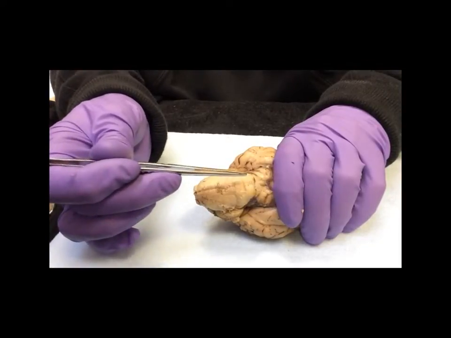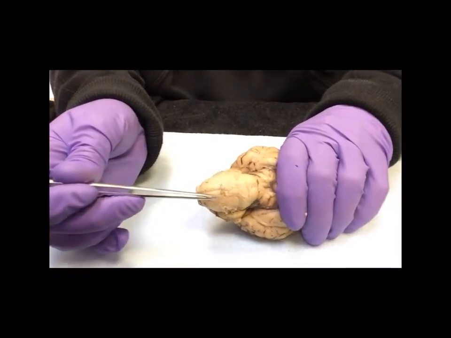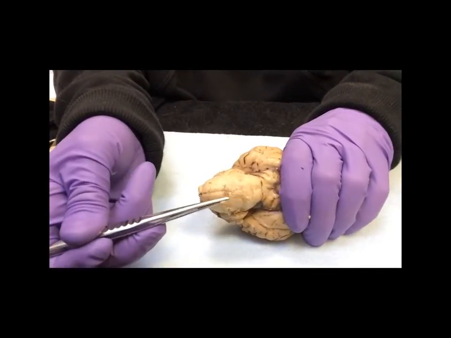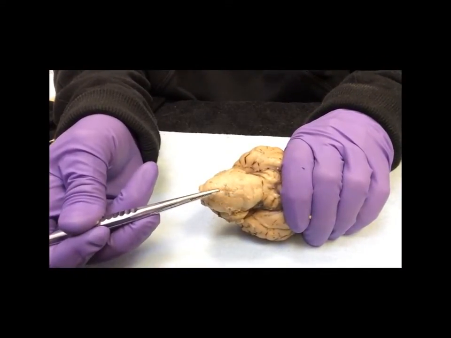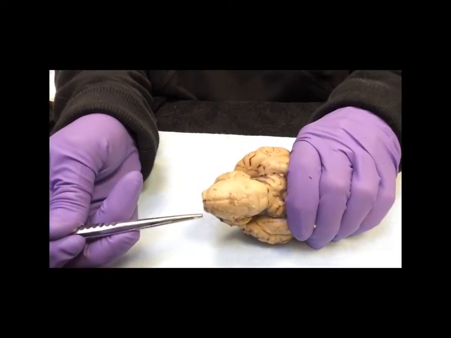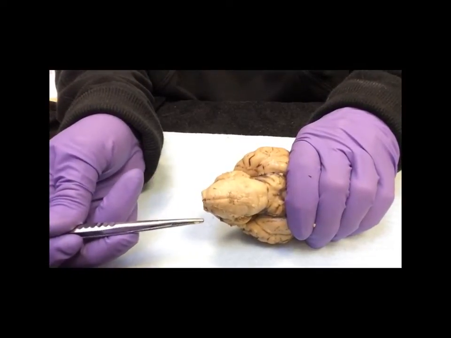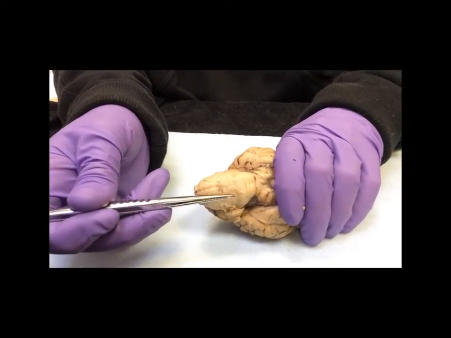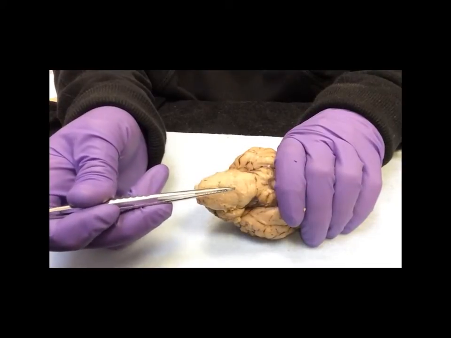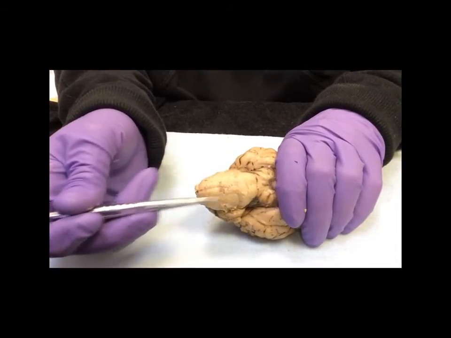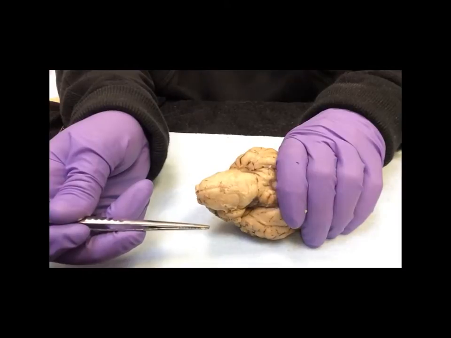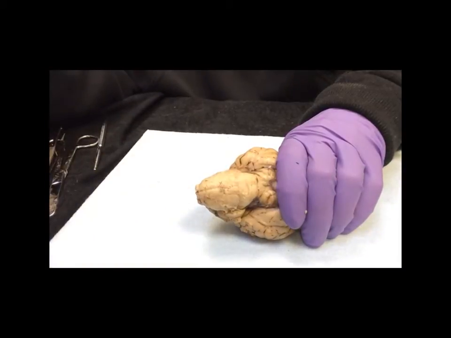Up here we have the pons, and I'm not sure if you can see it here, but there's a couple of little bumps running down parallel to that ventral median sulcus, and those are the pyramidal tracts. And what's really not showing up very well right now is a structure here, a little bump right below the pons, and that is the trapezoid body.